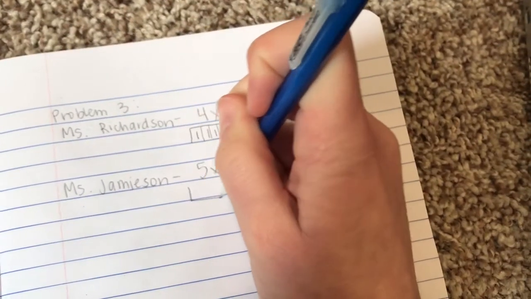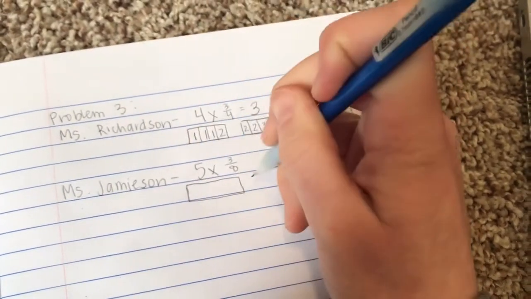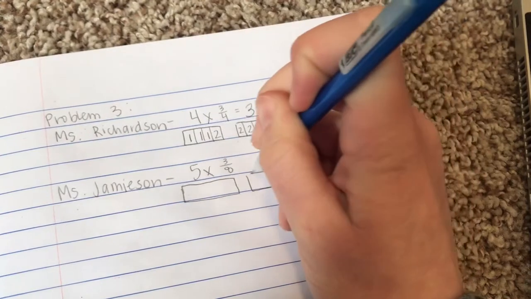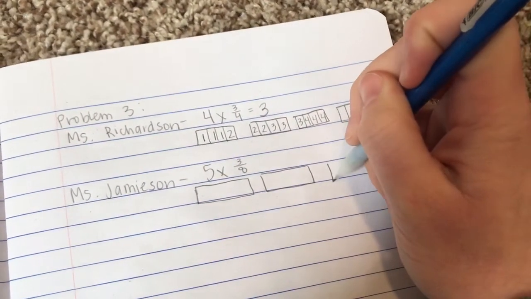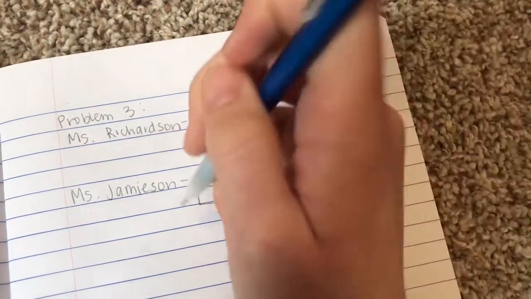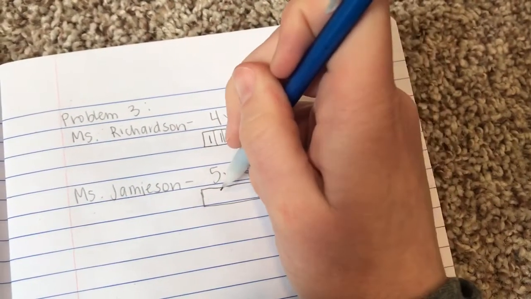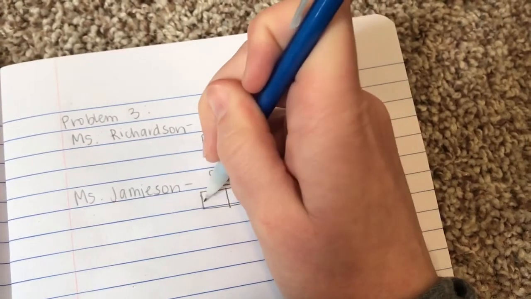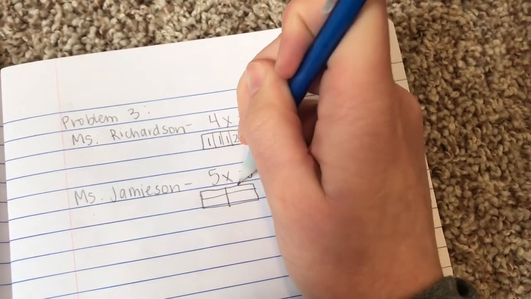So I do the same thing. I'm going to set up my boxes. I'm only going to draw 3 because I know that 3/8 is less than half. So I'm only going to be filling in about half of each of these. And now I have to separate all of my boxes into 8 pieces. So I'm going to start by doing 4. Oh, these boxes are going to be small.